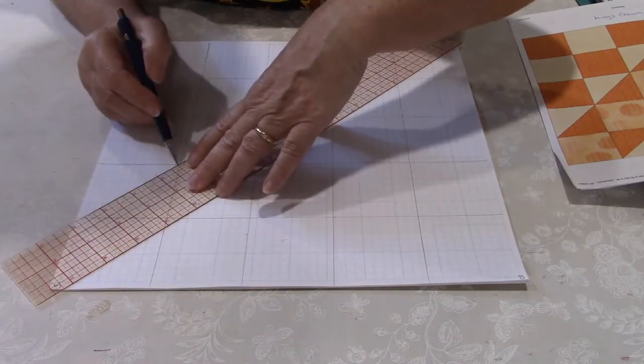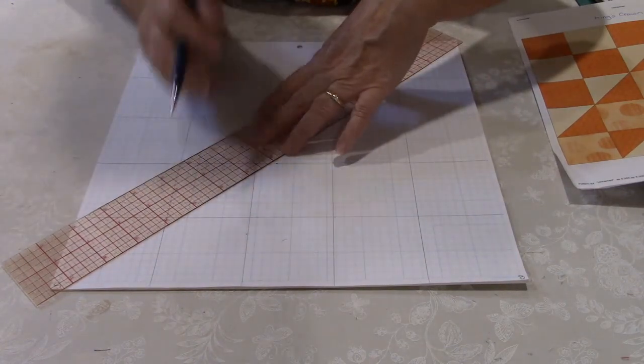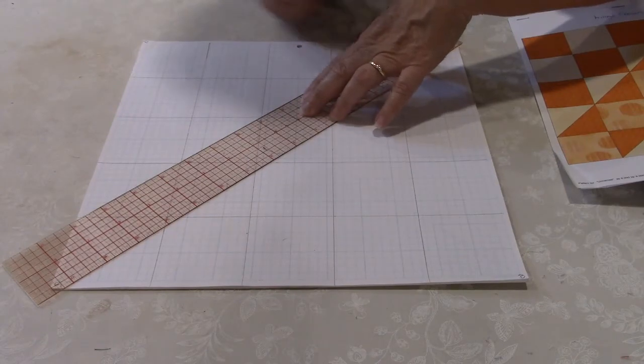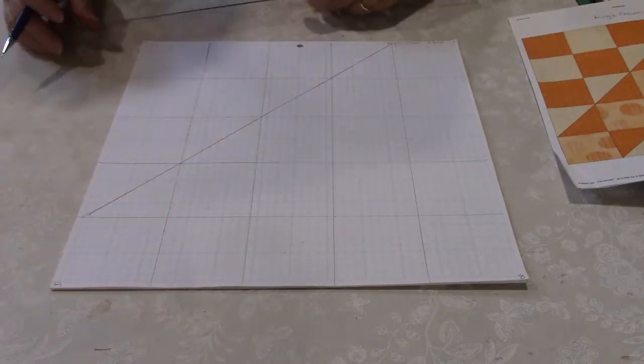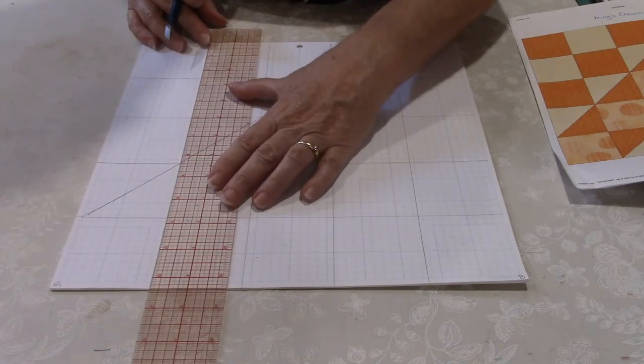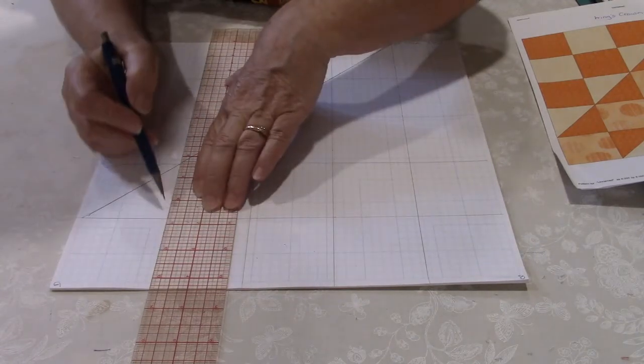I'm just trying to get this a little bit darker so you can see. I don't want to use a pen because then I can't erase. I think that is a little darker. And I'm going to go ahead and mark some of these a little darker also so you can see.